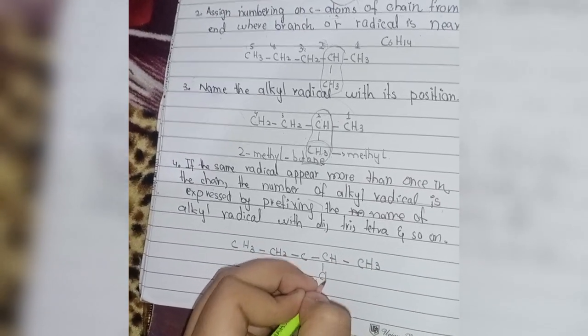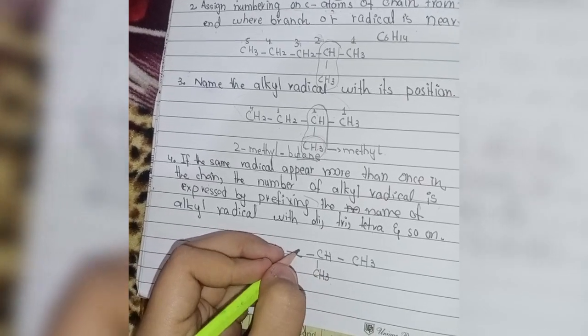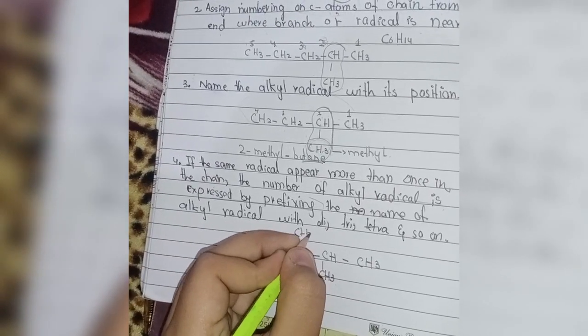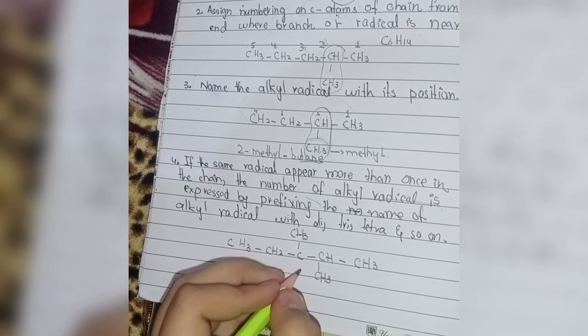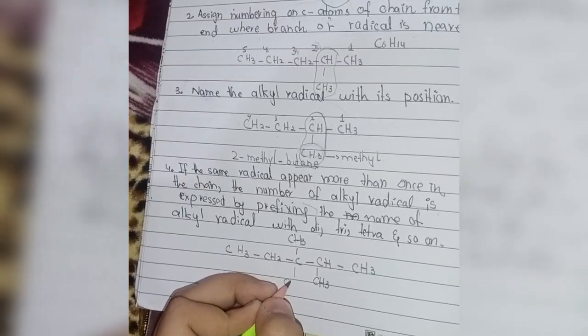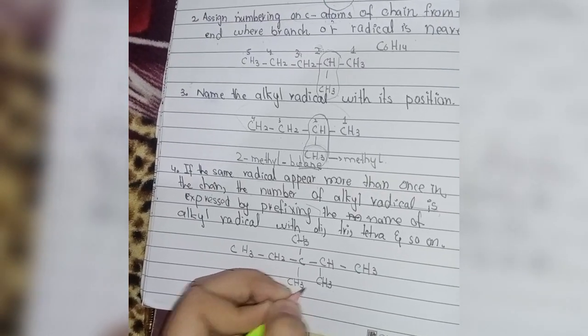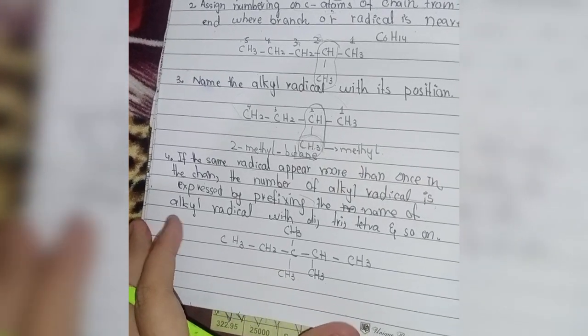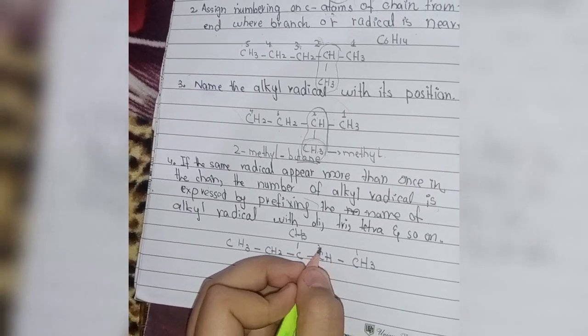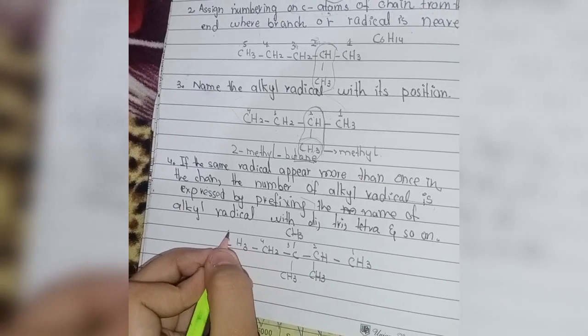Here we have S3. How will we give the radicals? We have to complete the carbon valency, that is 4. Okay, so here you can see, let me give numbers 1, 2, 3, 4, 5.